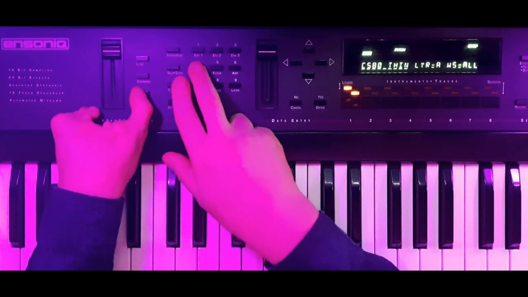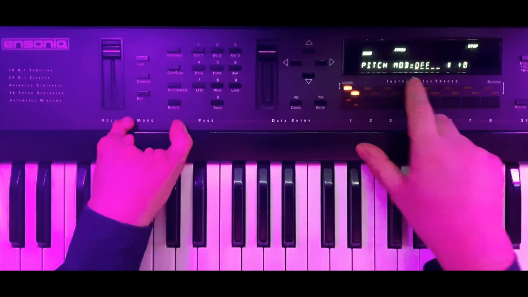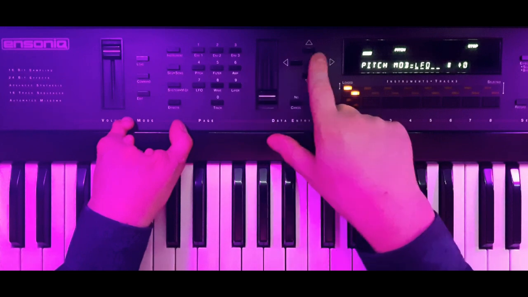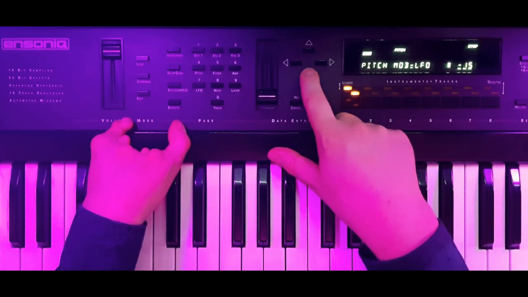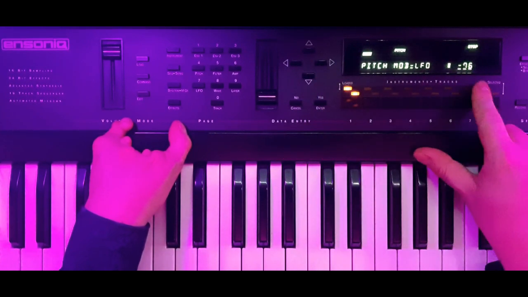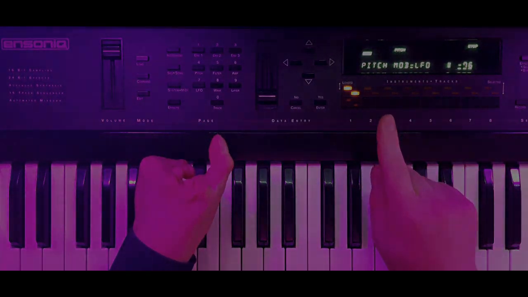Press edit pitch 7, edit pitch 7, and set the pitch mod to LFO, and then adjust the value to where it sounds just right, which is at -76. And let's check this out.